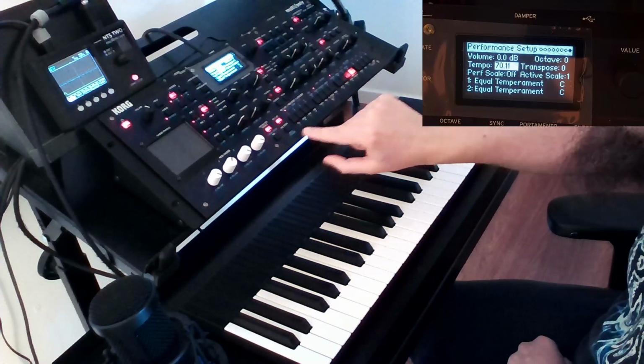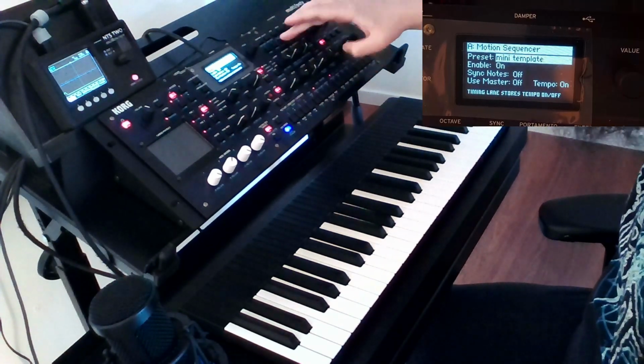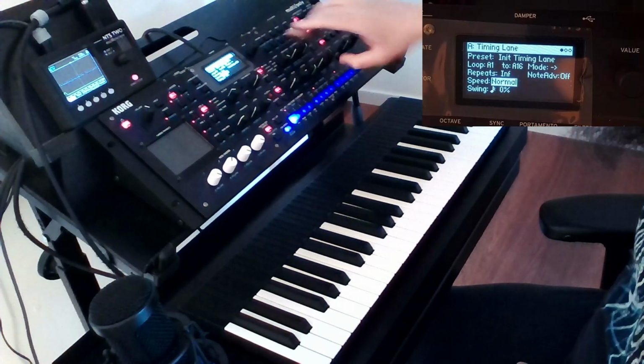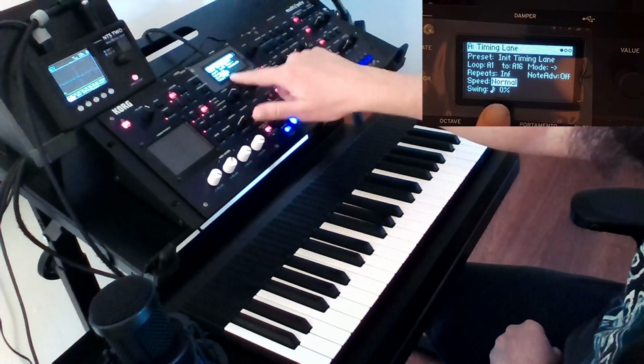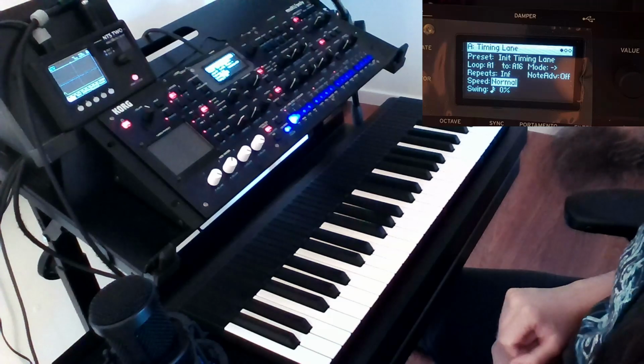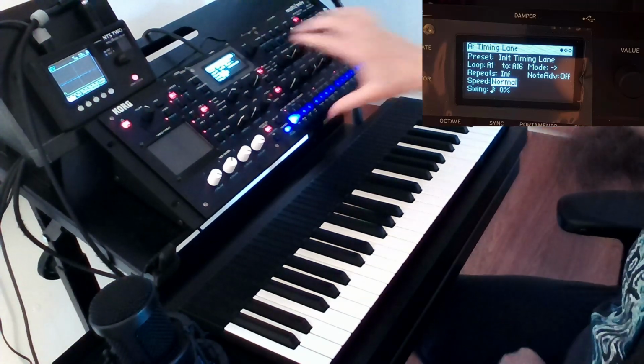So first let's go to the sequences and then press shift and press the timing lane. And what we want to do is we want to control the speed here using aftertouch, or better, polyphonic aftertouch.